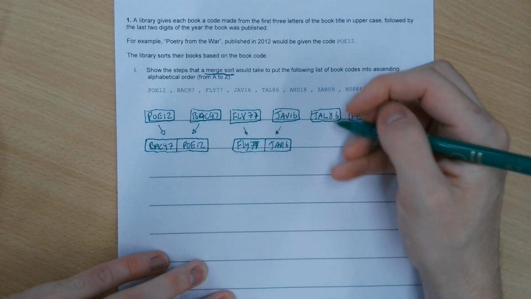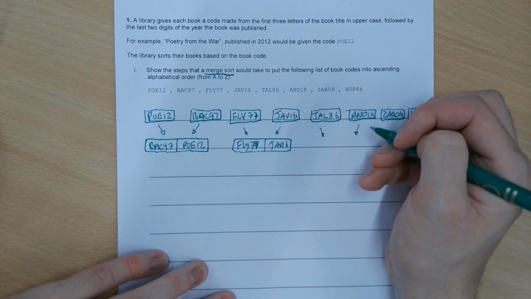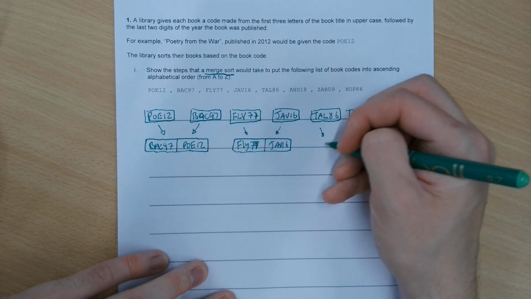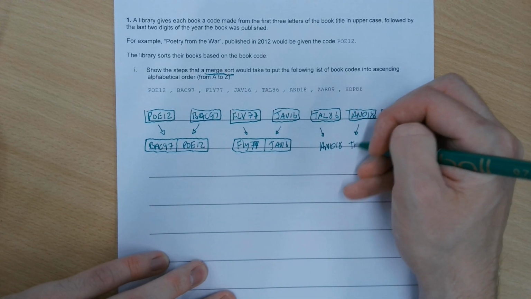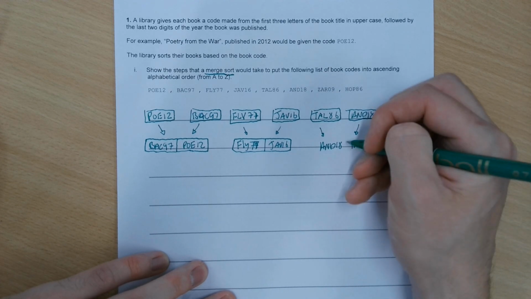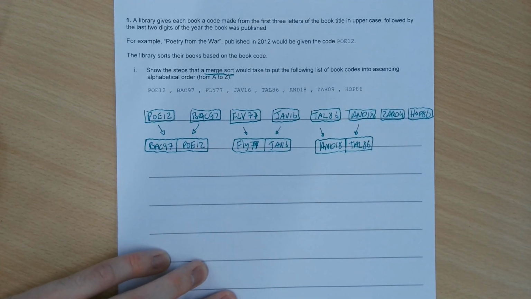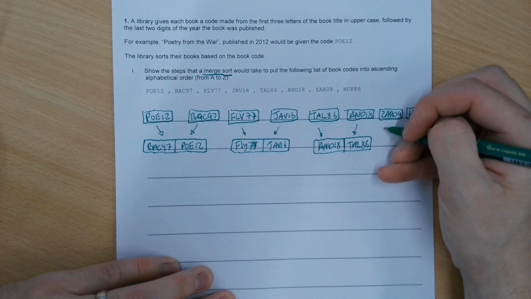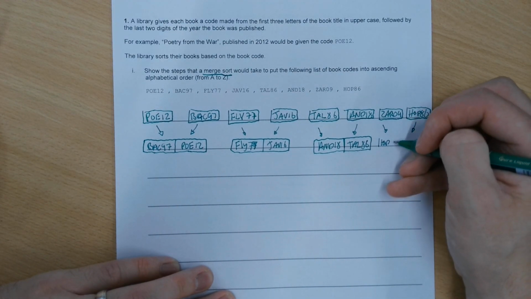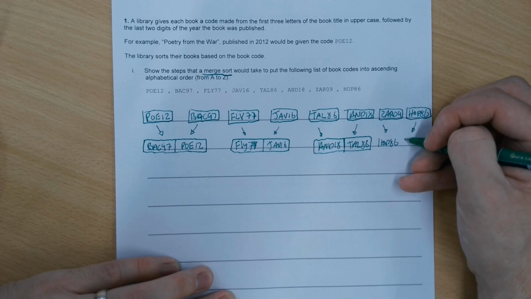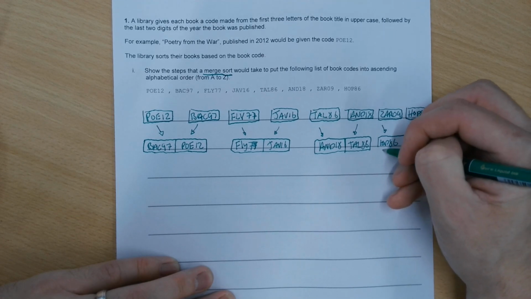We're going to do the same now with TAL and ATH. We're going to swap these two, of course, because A comes before T in the alphabet. So I'm going to write ATH18 and TAL86. Put them into a new list. And then the last two, we've got ZAR and HOP. Yet again, we're going to swap these around. So we're going to have HOP86 and ZAR09. Again, pop them into new lists.